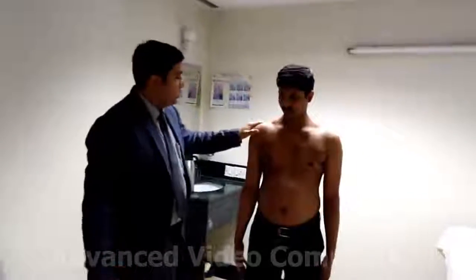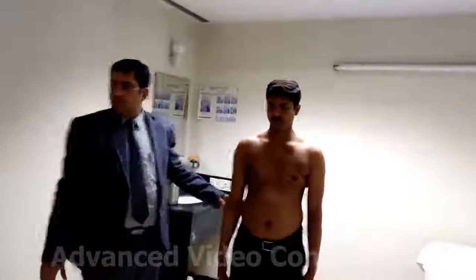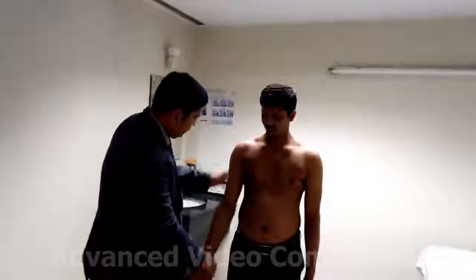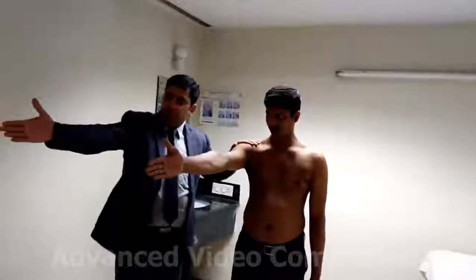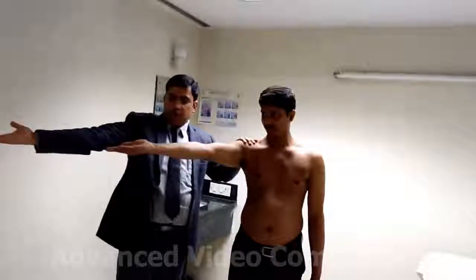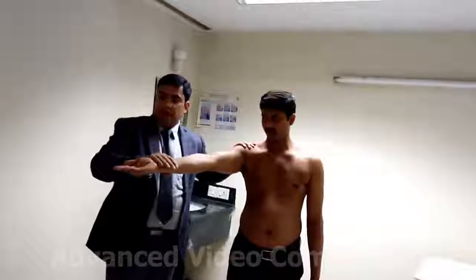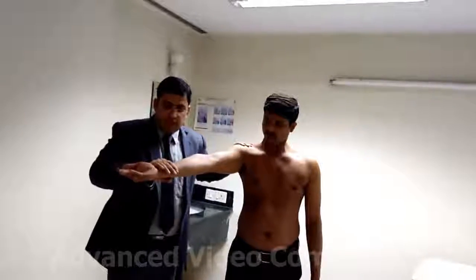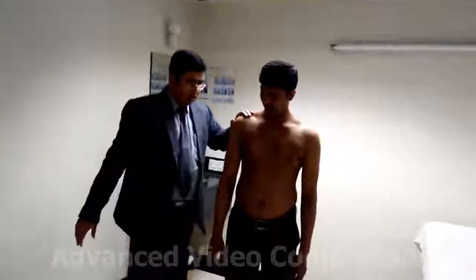Now I am going to do the test for the biceps tendinosis. That is the speed test. In the speed test, flexing the arm to 90 degrees, supination and 10 to 15 degree abduction. And now I am asking the patient to lift his hand and I am pressing it downward. If there is a pain, that means there is a problem in the biceps. This is the speed test.